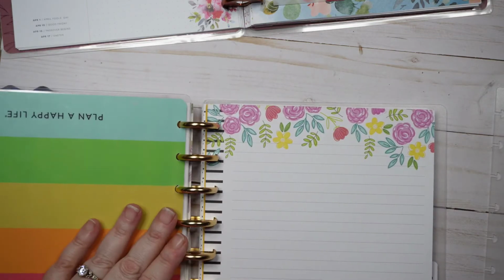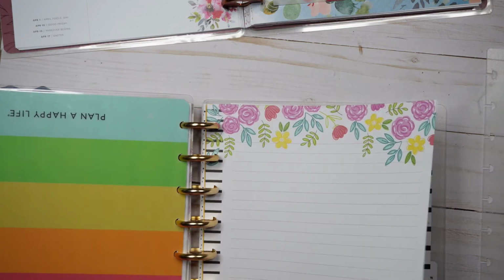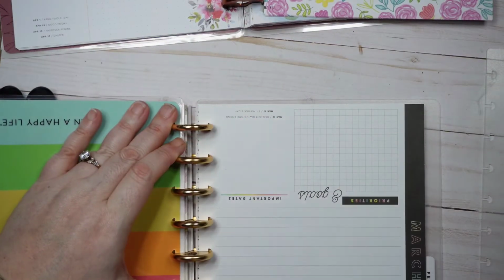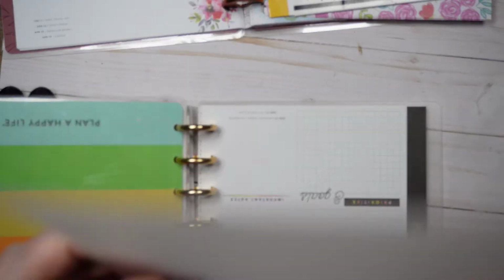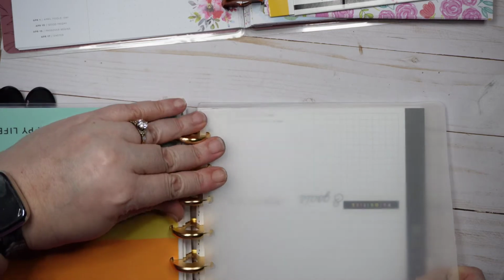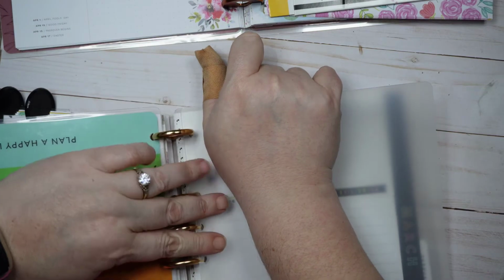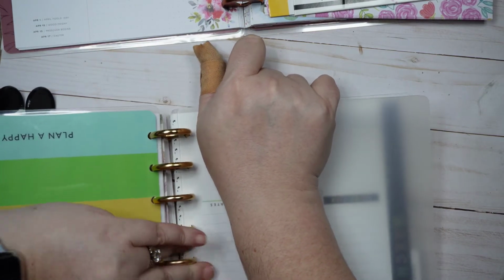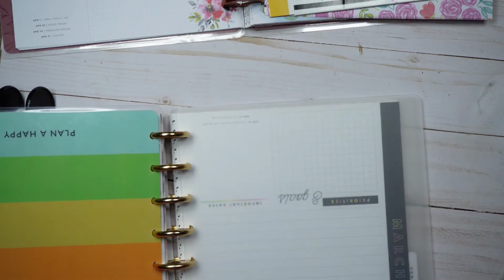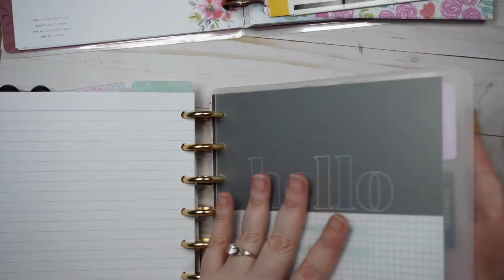Alright, this becomes, I want this paper, probably not the folder. I'll leave the folder here. Yeah, take the folder. Okay. And now we're going to put this cover on. This will make sense in a minute, I promise. Okay. So that is now the archive for my personal planner.